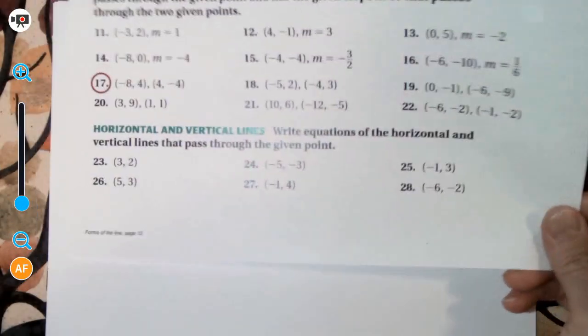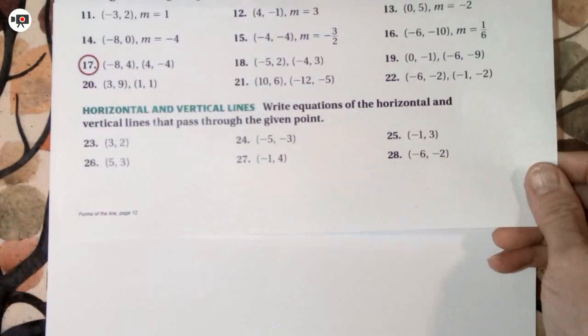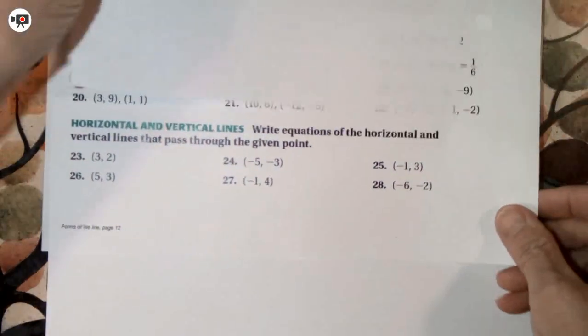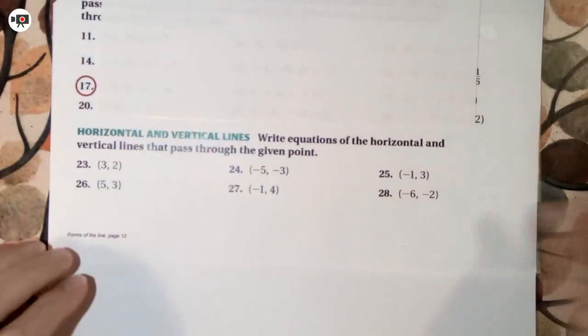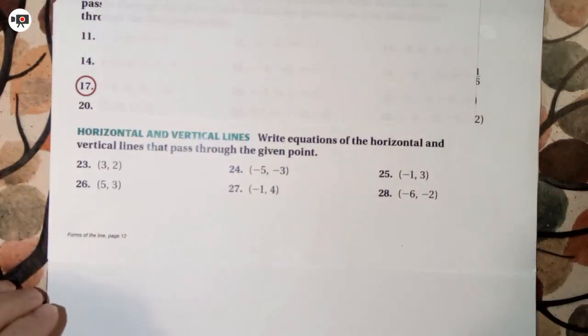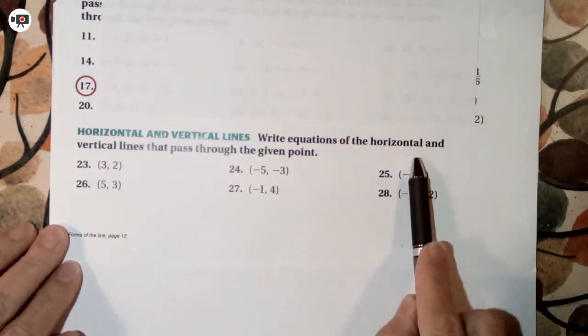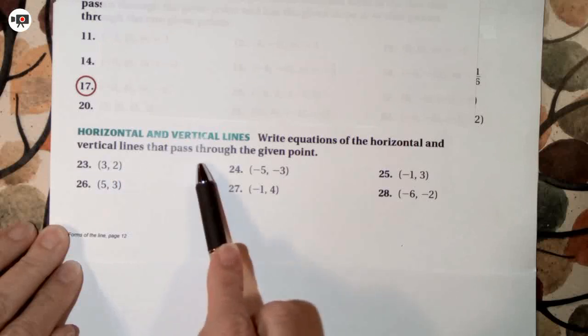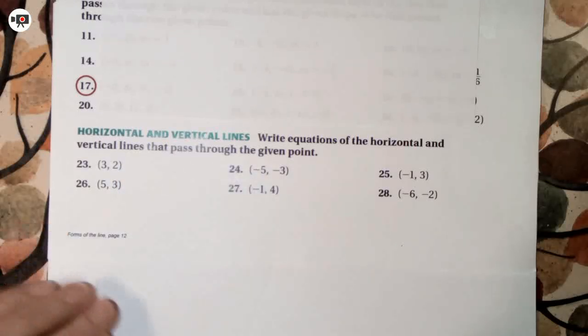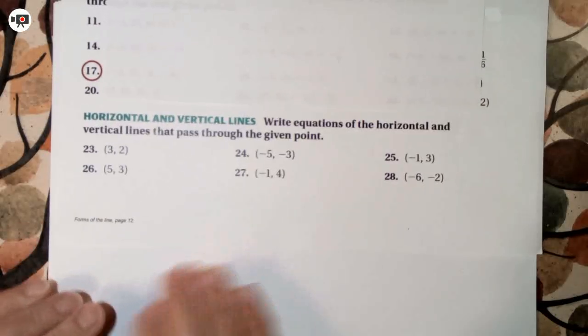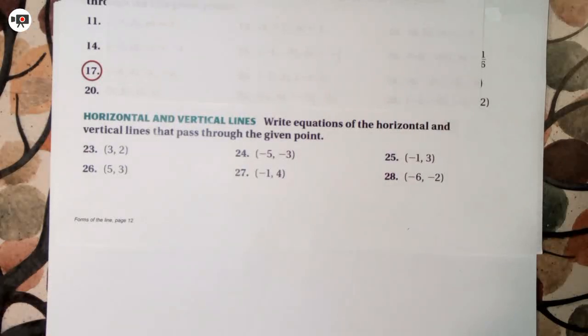Down here when we're looking at these at the bottom. Okay. Horizontal lines and vertical lines. Write the equation of the horizontal and vertical lines that pass through the given point. Okay. So, the horizontal line, it's always going to be the same y.